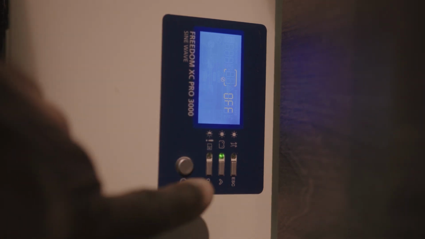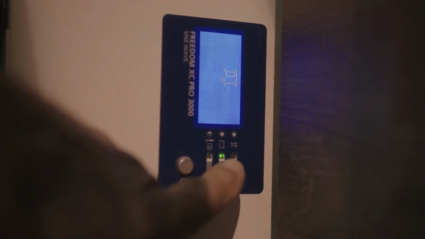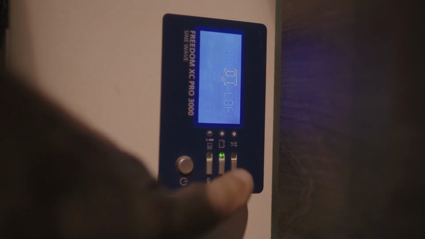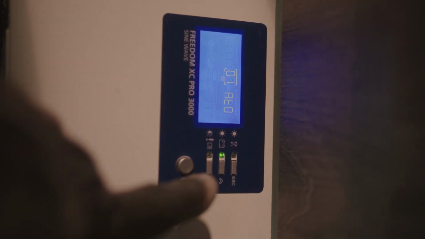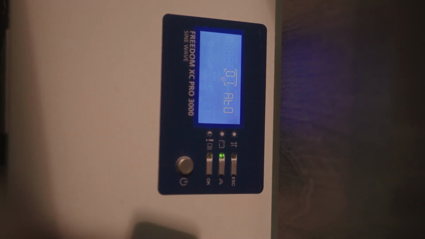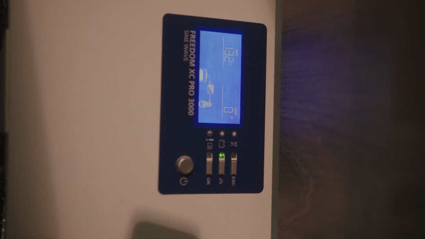So to change that, push the OK button one time and then push the up arrow button 2 times. 1, 2. The screen will now say ATO, which means automatic mode. Push the OK button to save that, and then push the ESC button to exit out of the programming screen. Then the inverter should turn off and on with the rocker switch below the touchscreen.